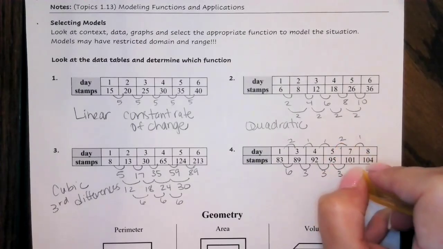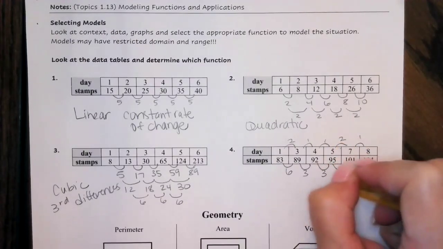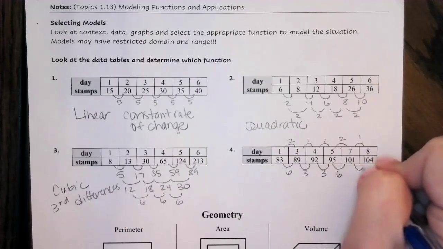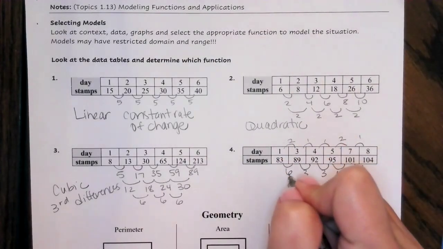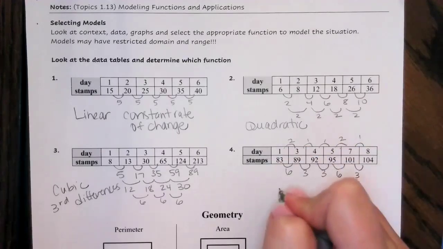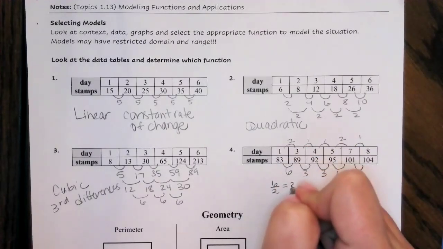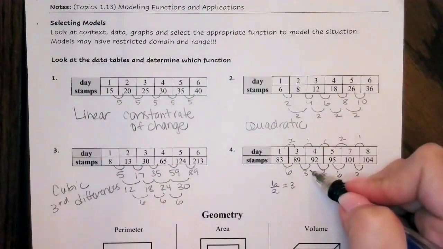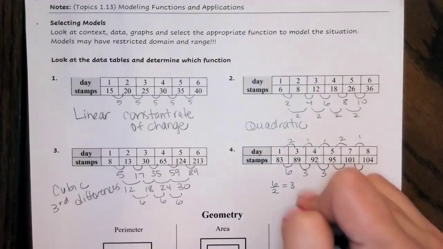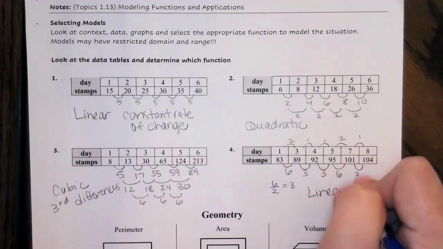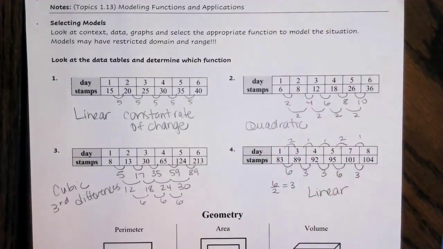6. And then 3. And so if I check my rates of change here, I would divide the difference in my y's over the difference in my x's. And so I get 6 over 2, which is 3, and 3 over 1, and 3 over 1, and 6 over 2. So this has a constant rate of change, so it is linear. So you do want to look at those data points and investigate them a little bit more if needed.